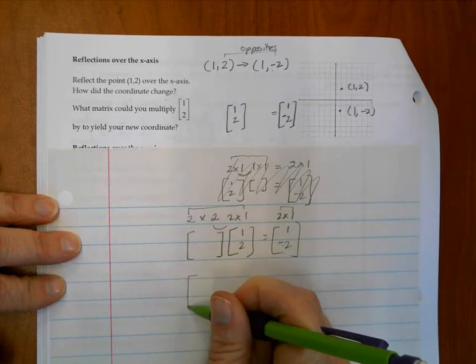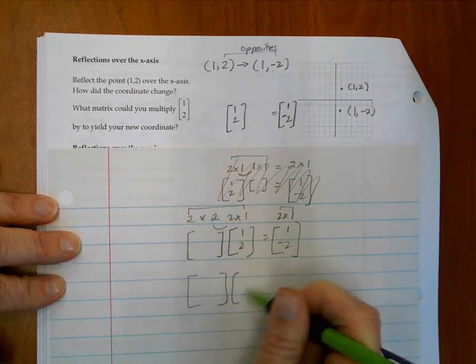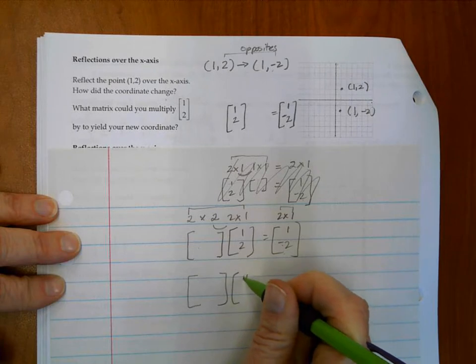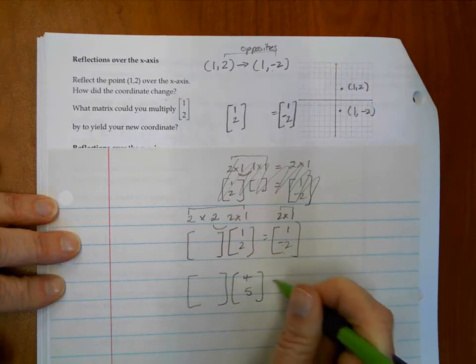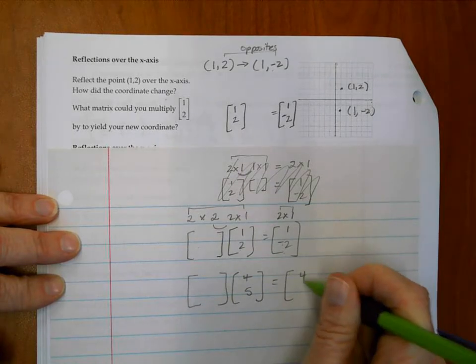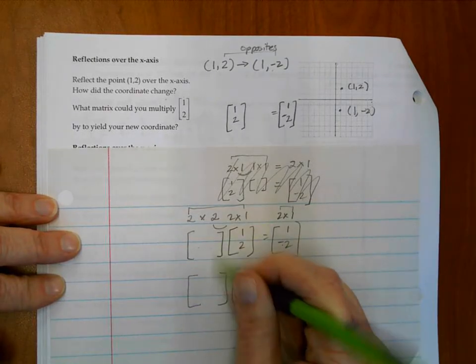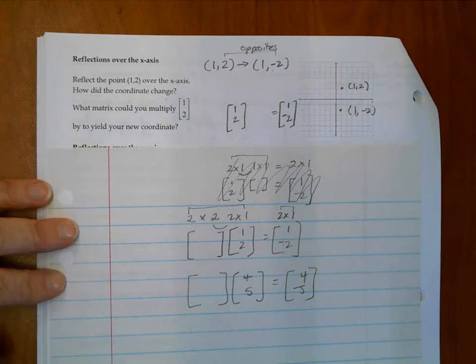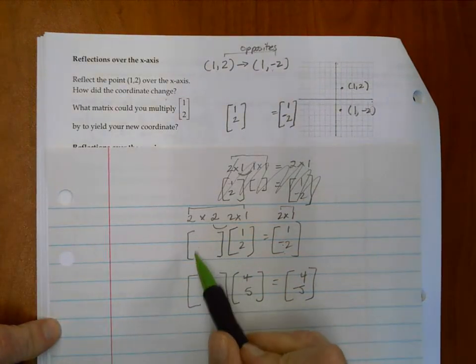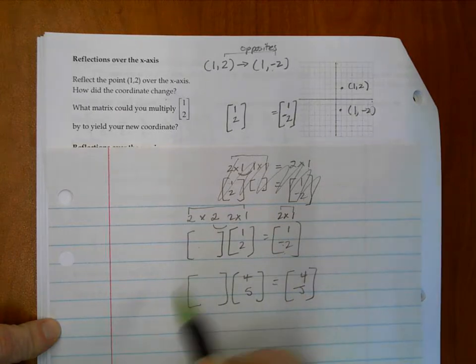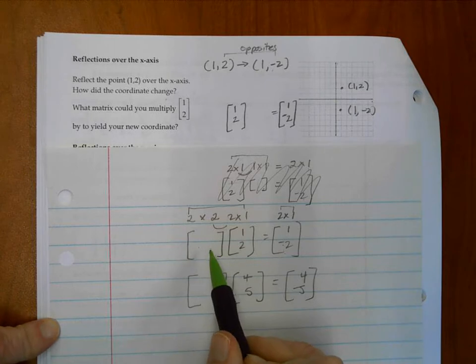And again, whatever matrix I put over here would have to work for any point. So if my original point was 4, 5, and I flipped it, I would get 4, negative 5. Whatever matrix I use has to work for any point when I reflect it over the x-axis. So why don't you pause the video and take a couple minutes and try to figure it out. And then when we come back, after a couple of minutes, we can see what you came up with.